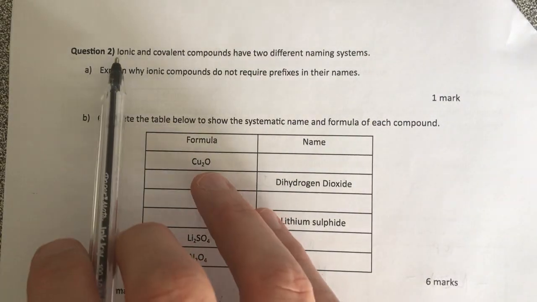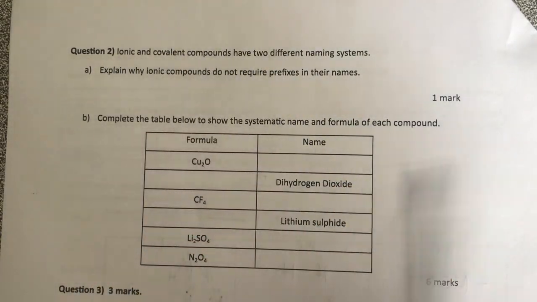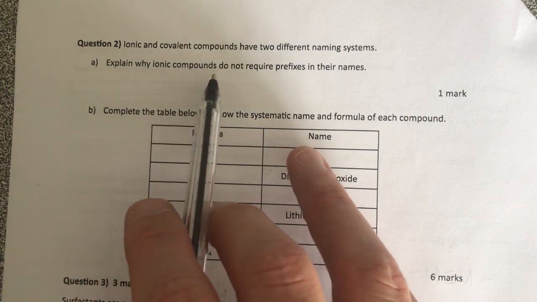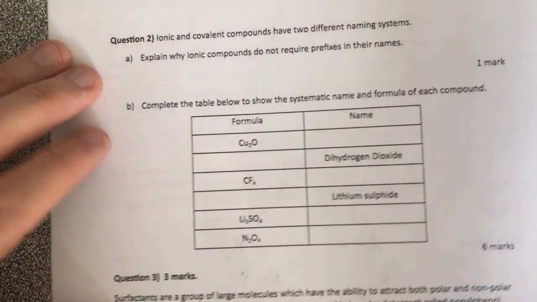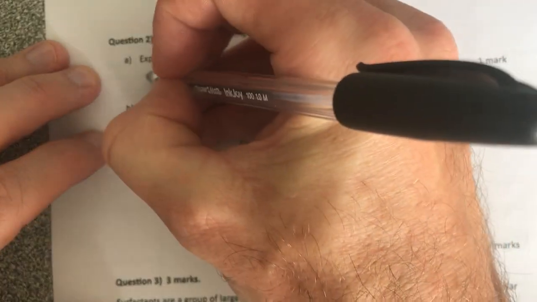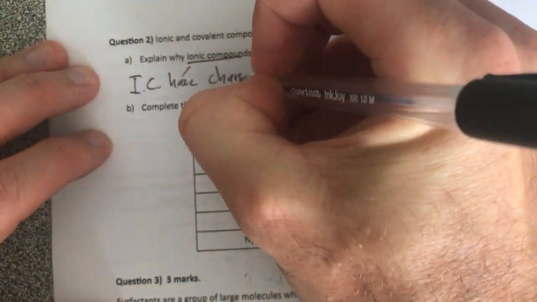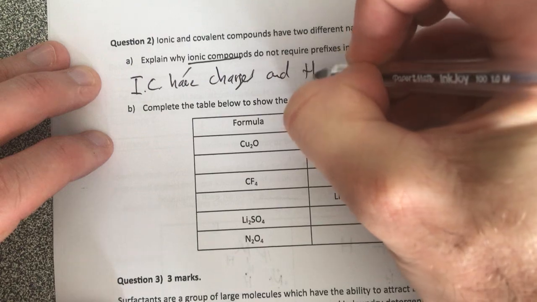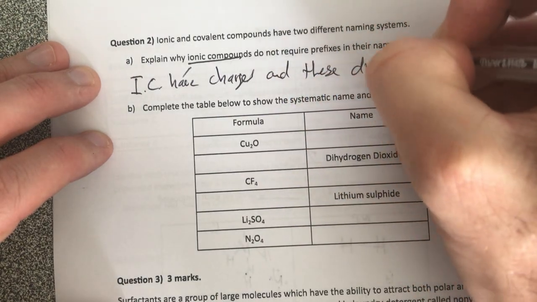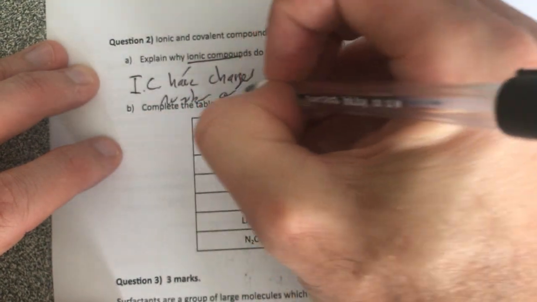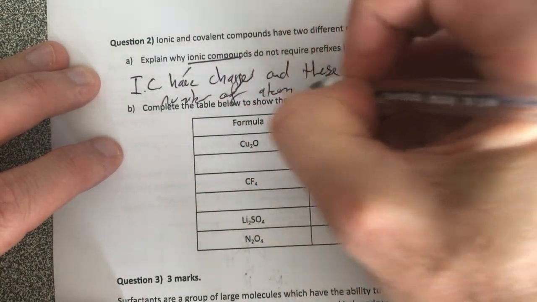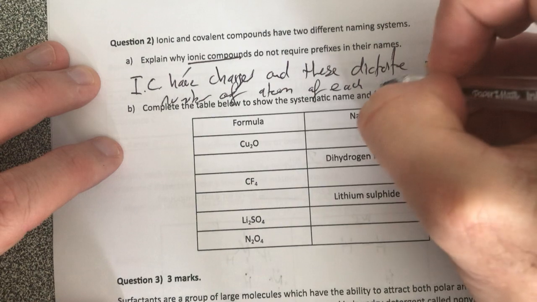Question number 2. Ionic and covalent compounds have two different naming systems. Explain why ionic compounds do not require prefixes in their names. Well, ionic compounds have charges, and these dictate the number of atoms of each element.